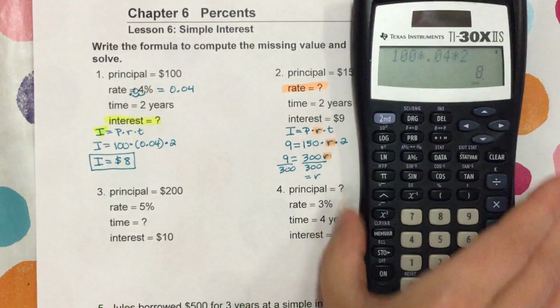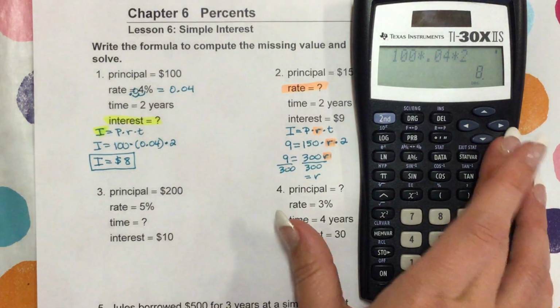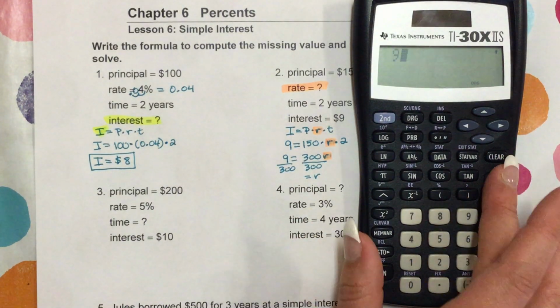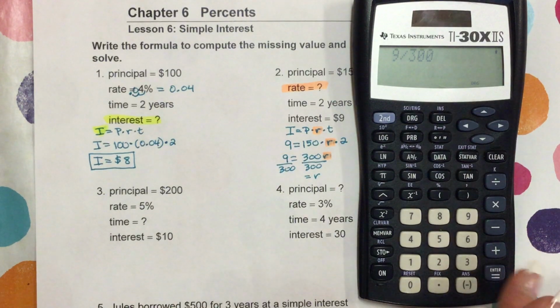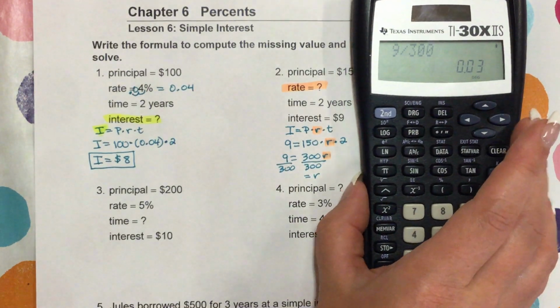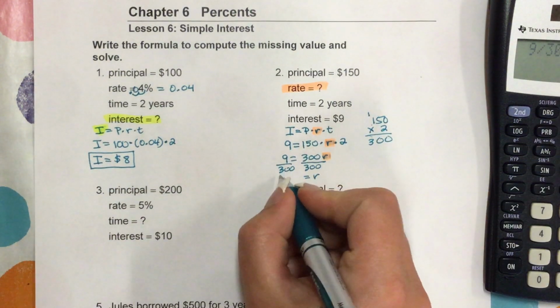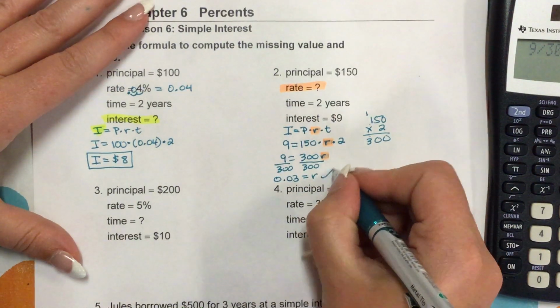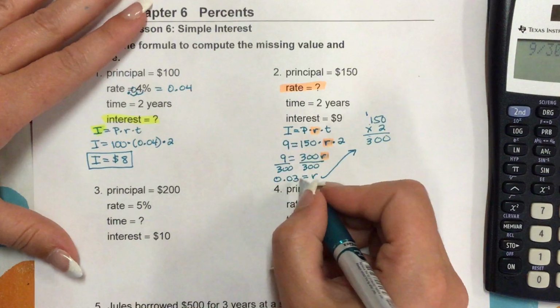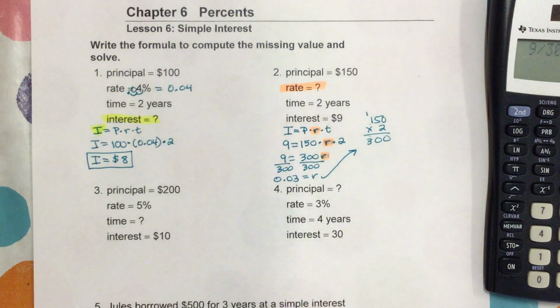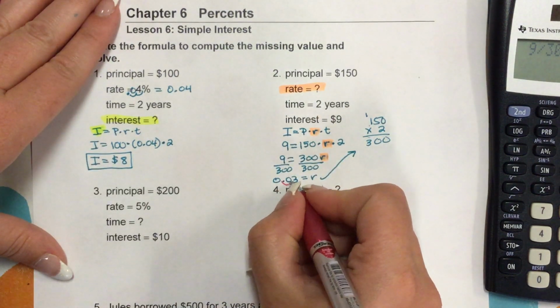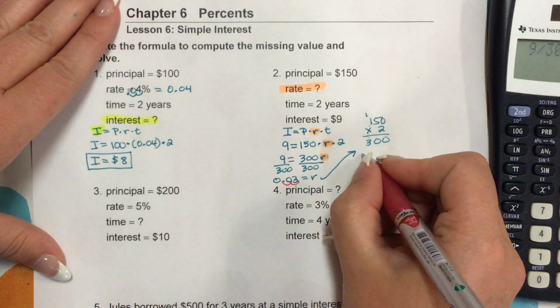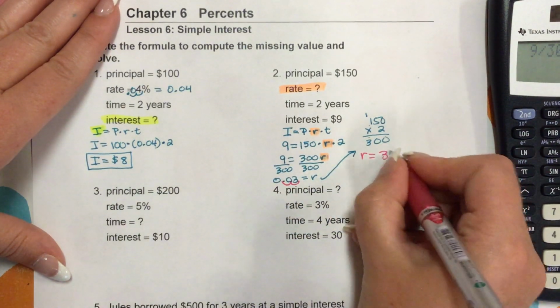We're just going to use our calculator for this one. 9 divided by 300 equals 0.03. Now we need to convert this decimal into a percentage, and we do that by moving the decimal place to the right 2 times. So that means that our rate equals 3%.